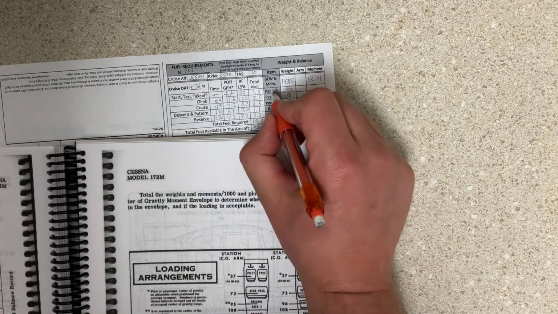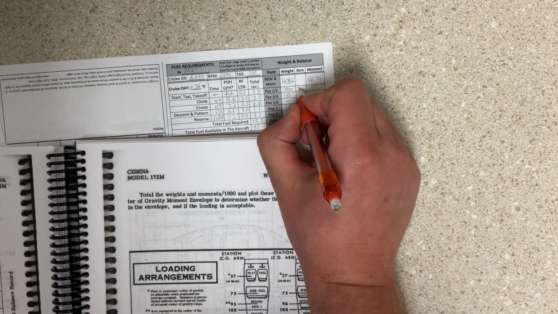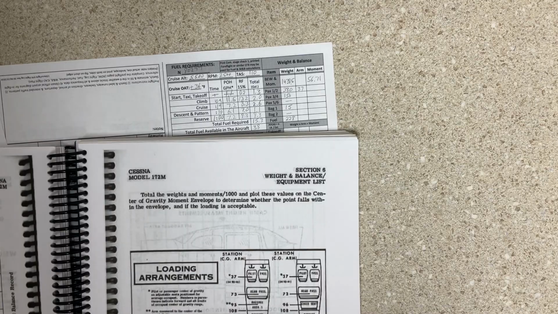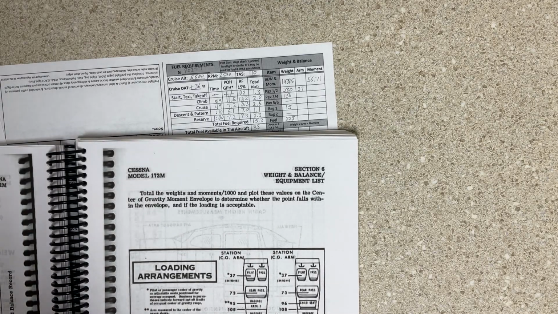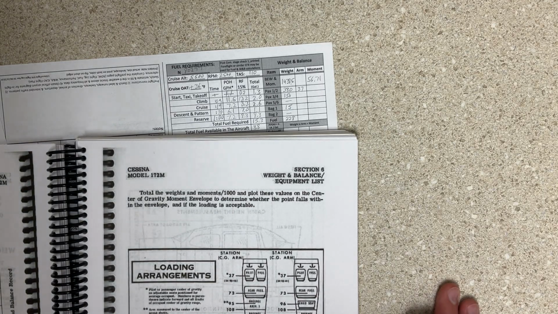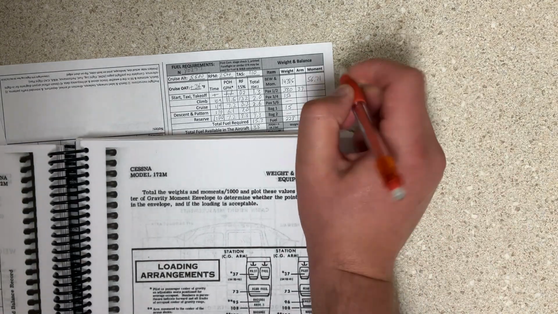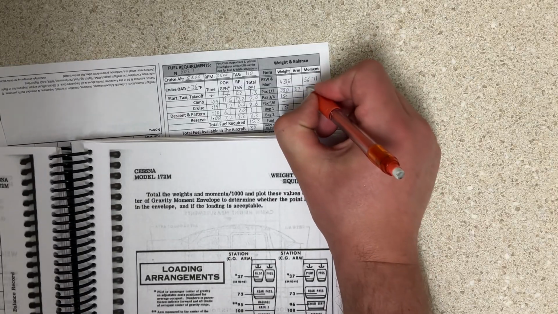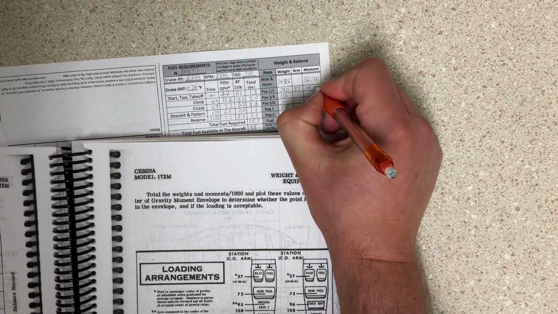So here, for passengers 1 and 2, we'll put 37 down as our arm. Now we multiply weight times arm, and we'll take 380 times 37. That results in 14,060. Since all of our moments are going to be divided by 1,000, that will be 14.06.